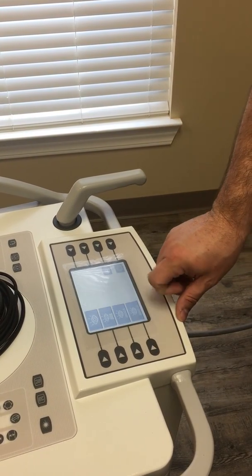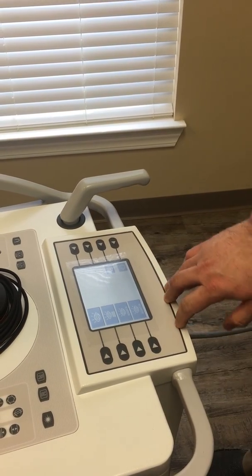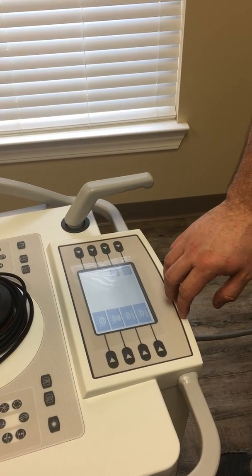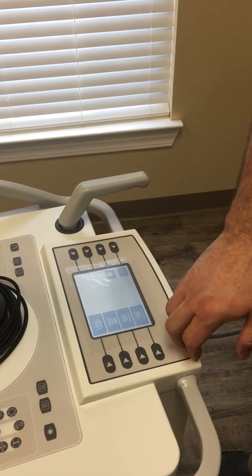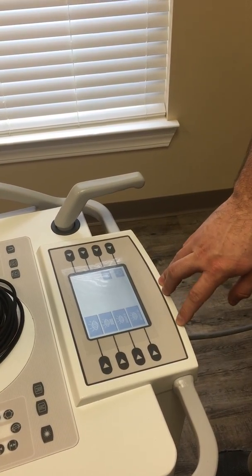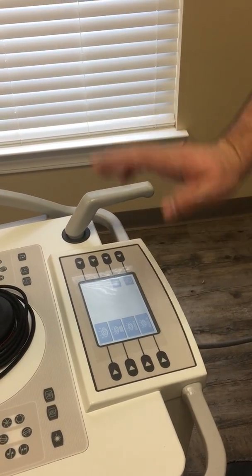Okay, all right. Which is, I think, all they use. He doesn't ever take pictures, does he? That I've seen. I've never seen him take a picture and save it. It's pretty much just fluoro. Whatever works for him.